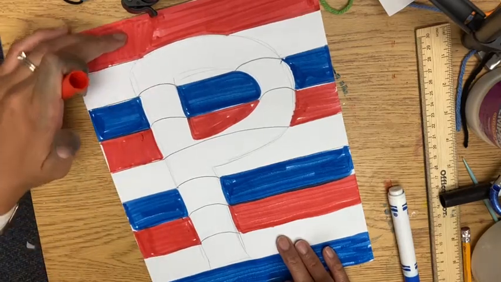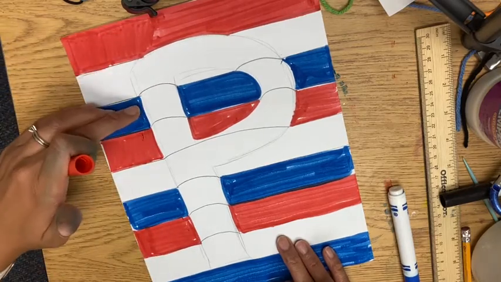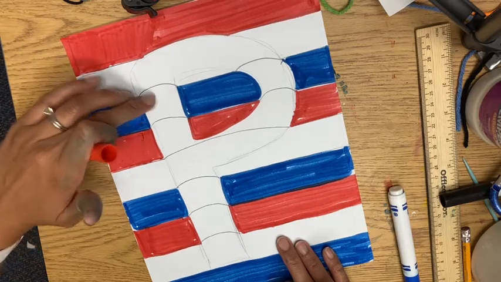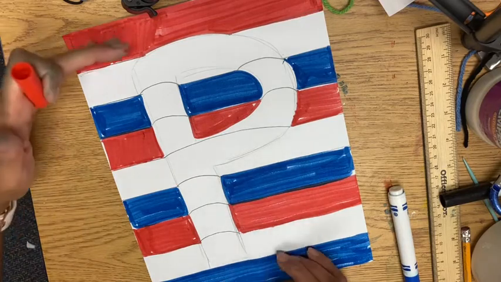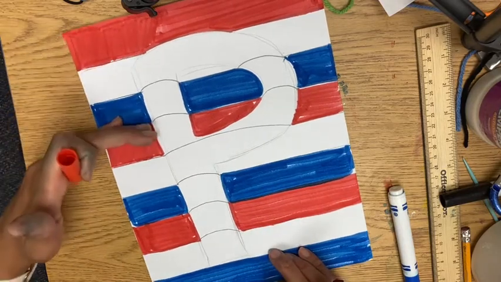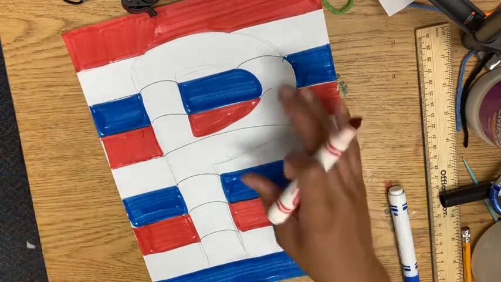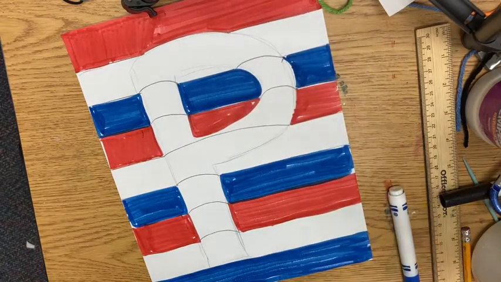So if this is next to a white, this is going to be red. If this is next to a blue, this would be white. If this was next to a red, it'd be blue. So just start the pattern, shift it down one so it doesn't actually match up with the color that's right next to it.